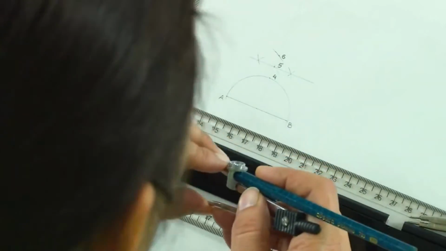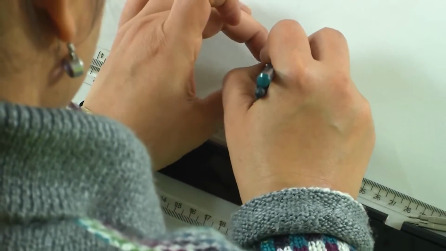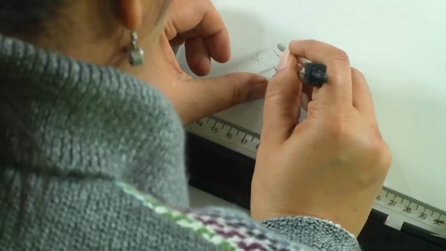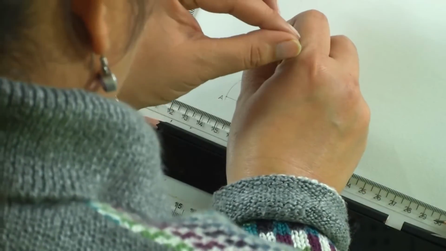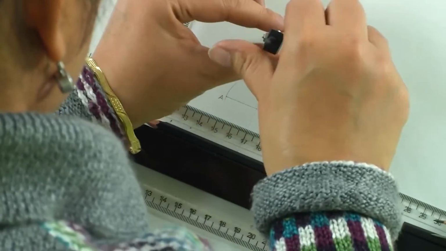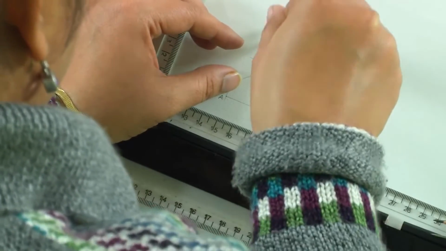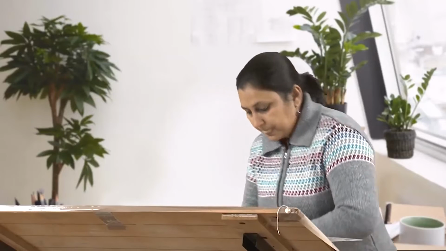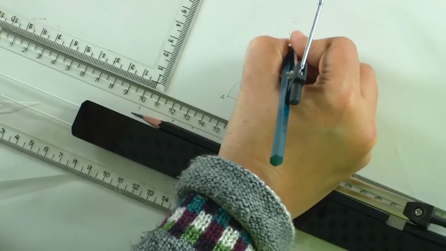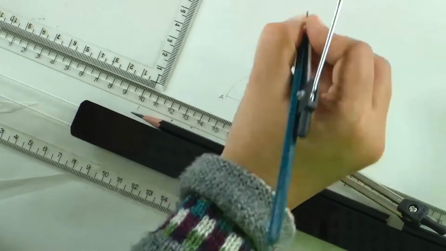Now, what are these points 4, 5 and 6? Before I come to that, we can also measure this distance 4, 5. We can measure 4, 5 or 5, 6 because both are equal, and we can just mark these points on the same line, on this perpendicular bisector. So the next point is 7, then we have 8, 9 and so on.